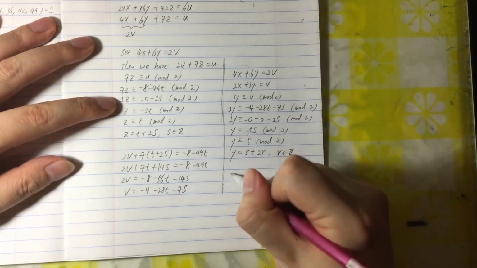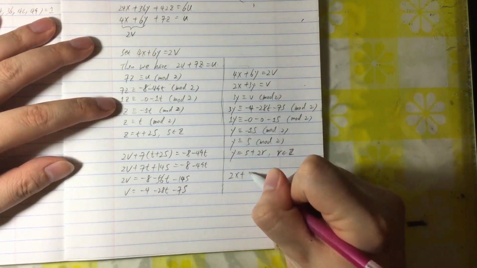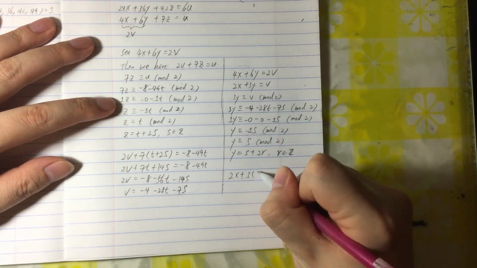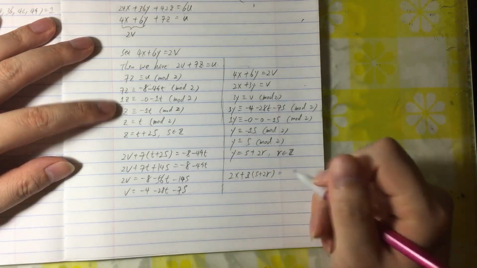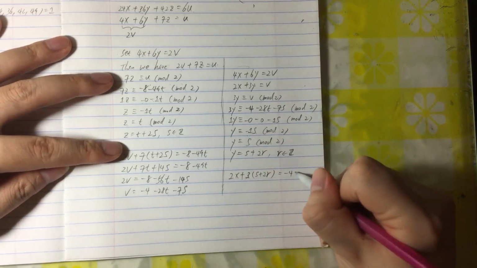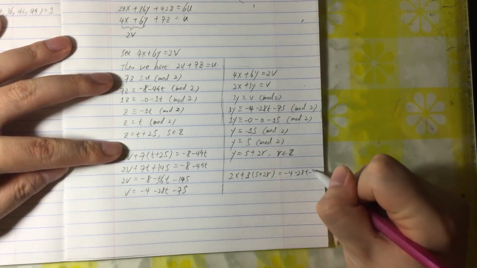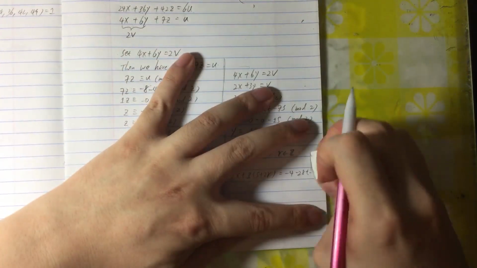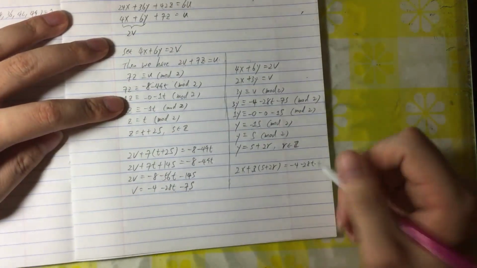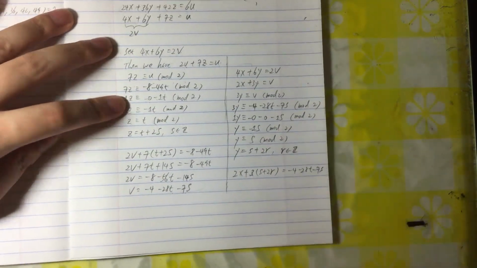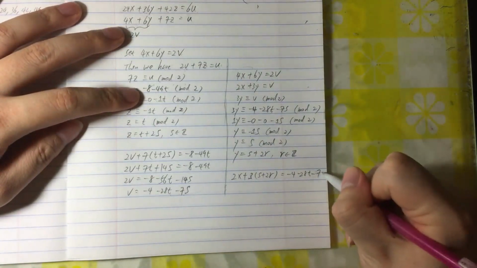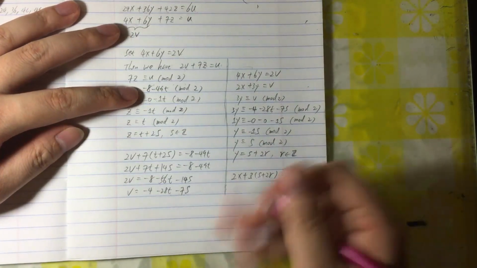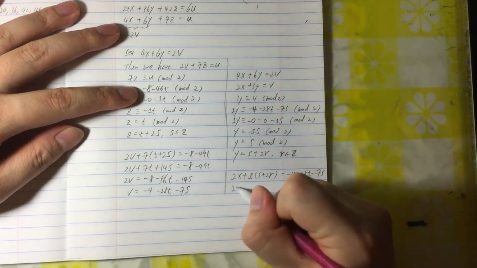So plug in, we have 2x plus 3y, y is s plus 2r, equal to v. v is negative 4 minus 28t minus 7s. Then simplify, solve for x.